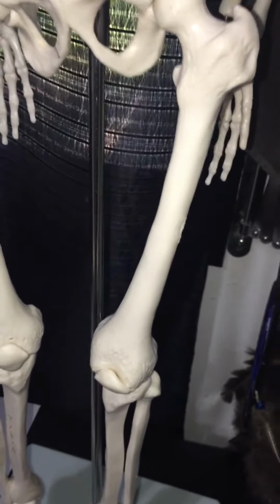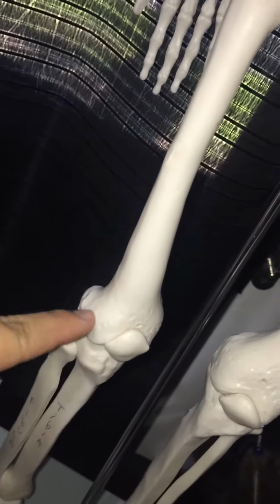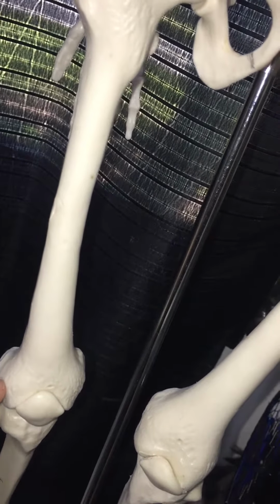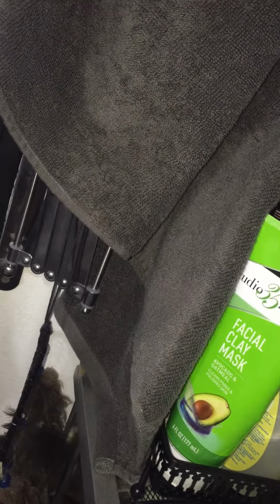Then you have your lateral epicondyle. And then you have your medial and lateral condyle, which is the back side. You can see it better. So you have your medial and your lateral. And then you have your patella.